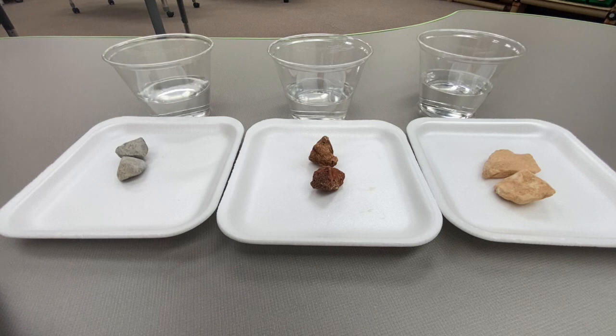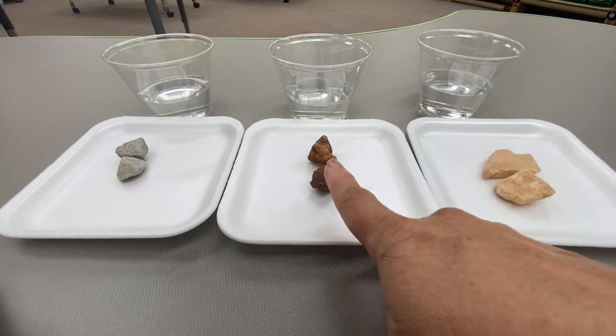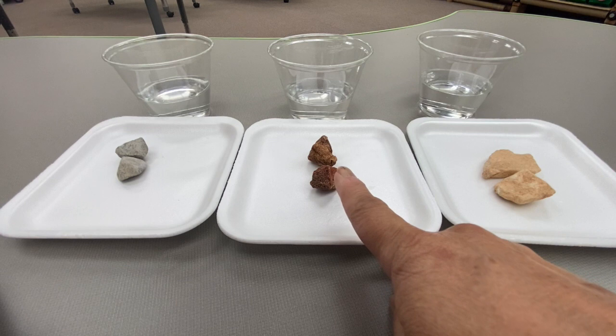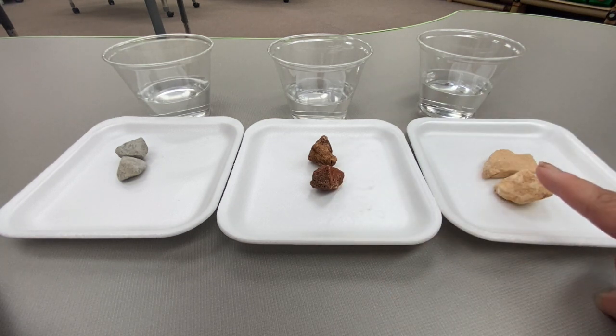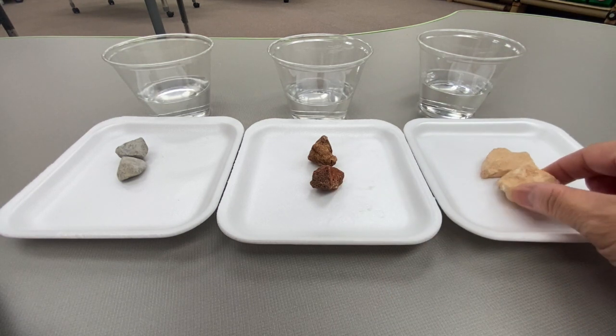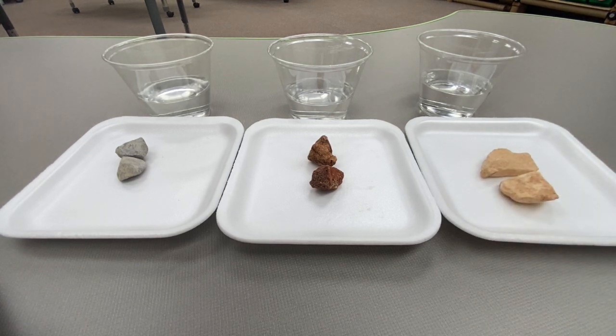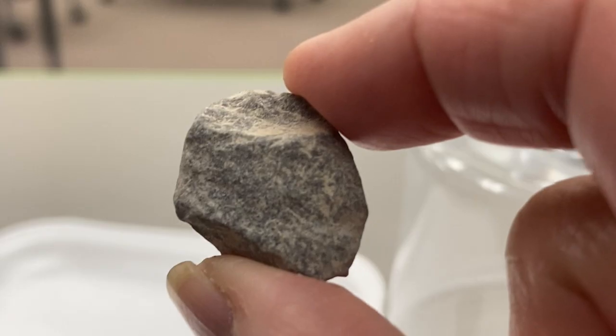We will use the 3 types of rock that we used in our previous experiment. We have the basalt, the dark, dense rock from molten lava. We have scoria, the reddish porous rock formed from lava froth. And we have tuff, the light colored soft rock from volcanic ash. Do you think that we will get the same result from all 3 rocks, or do you think each rock will react differently to being placed in water? Let's test it and see.